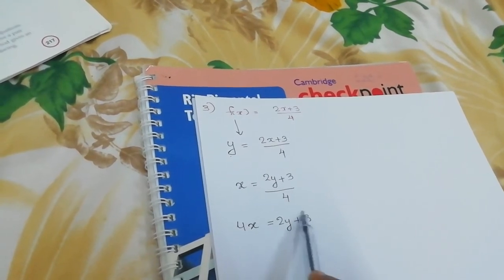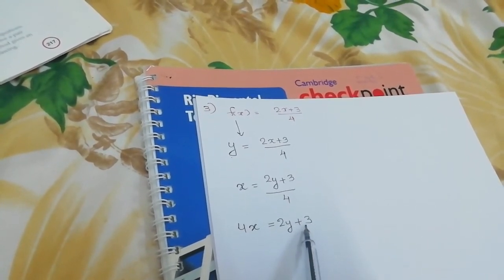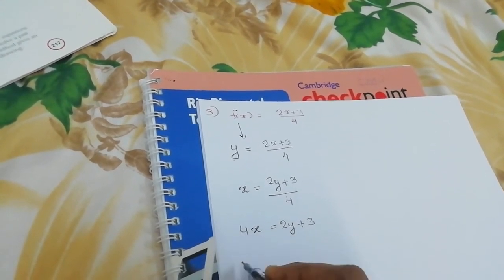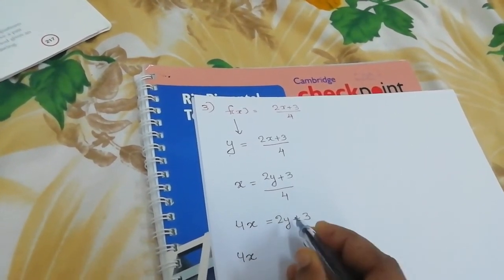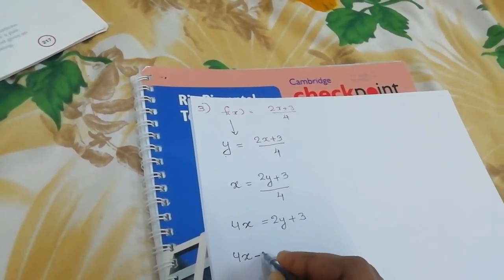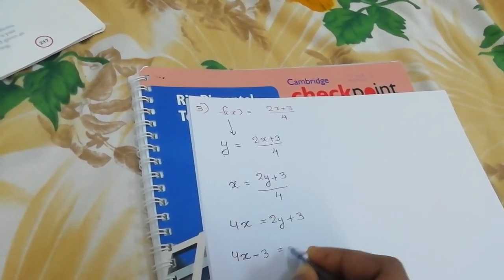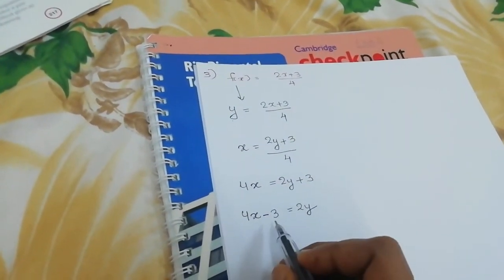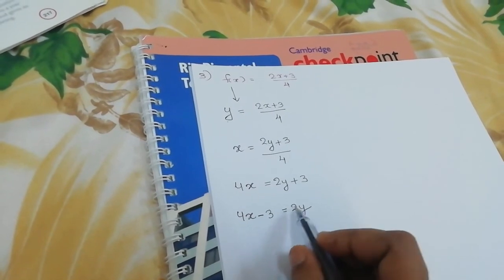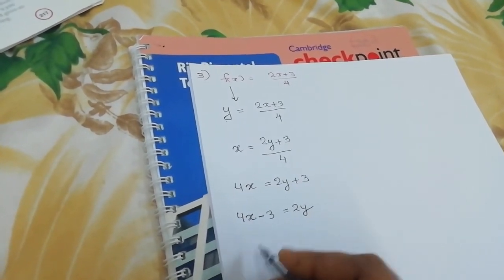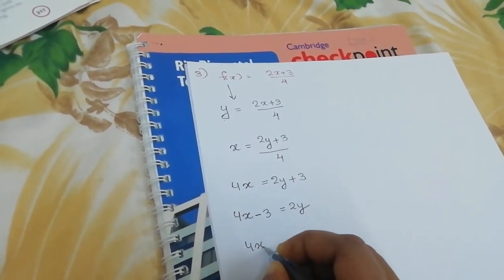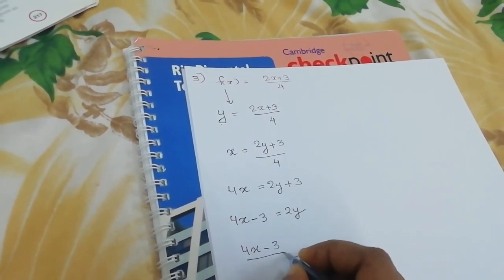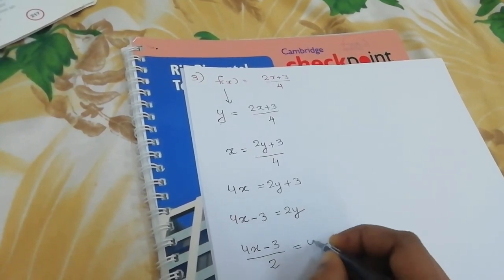As we said before, we have to move 3 first. So moving it, 3 becomes minus. You have here 4x, so write the same first, 4x, then moving it, it will be minus 3, which equals 2y. Then move this 2 again. It's multiplying. 2y means 2 multiplied by y. So multiplication will become division. So write the same, 4x minus 3 over 2, which equals y.